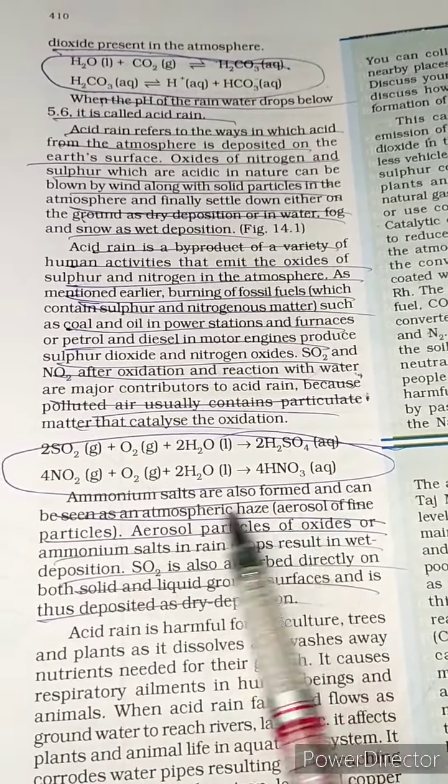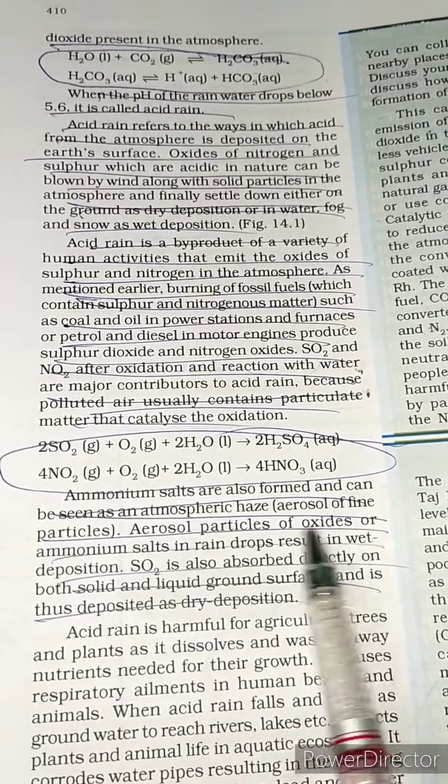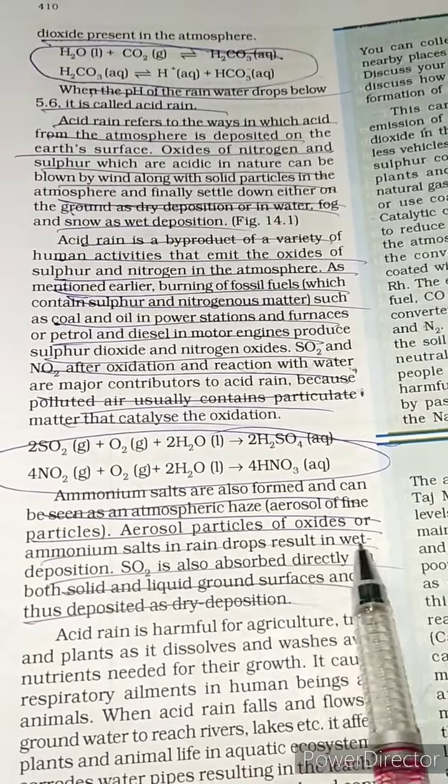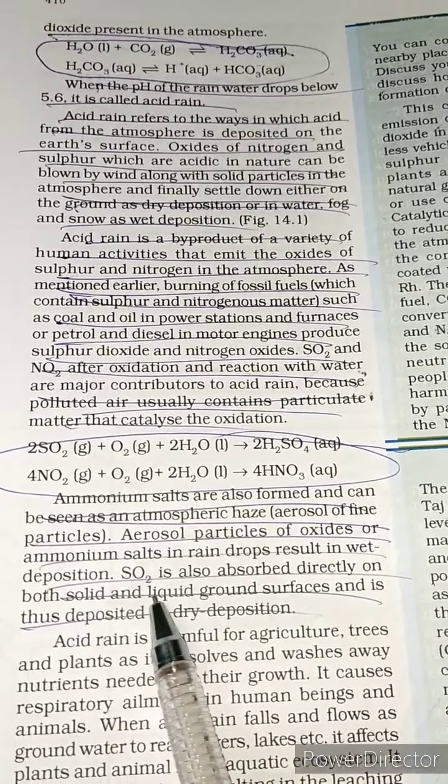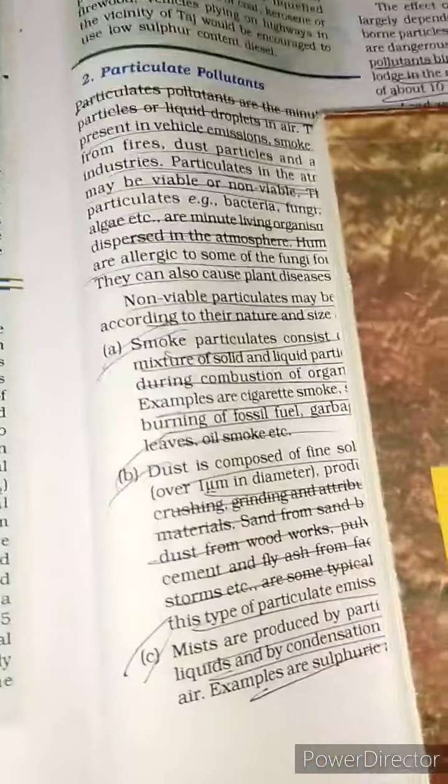That is aerosol of fine particle. Aerosol particles of oxides or ammonium salt in raindrop result in wet deposition. SO2 is also absorbed directly on both solid and liquid ground surface and is thus deposited as dry deposition.